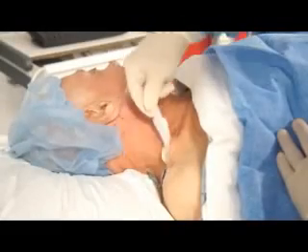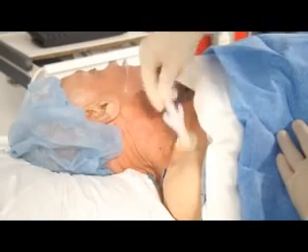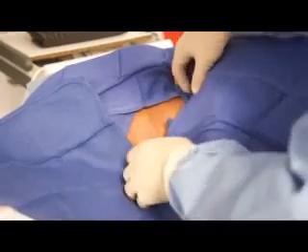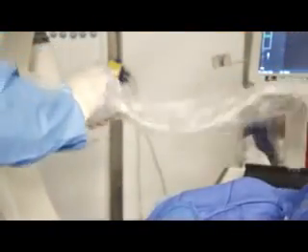After thoroughly washing your hands and donning the sterile garments and sterile gloves, prepare the skin over the vein with chlorhexidine. Place the sterile towels and drape over the patient. Cover the ultrasound probe with the sterile sleeve.